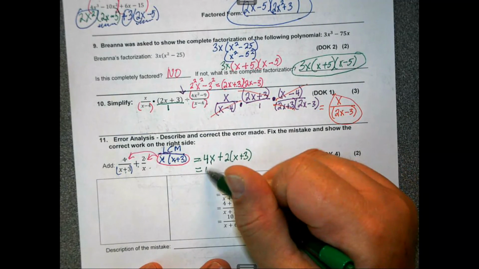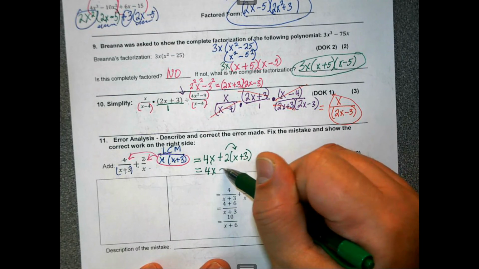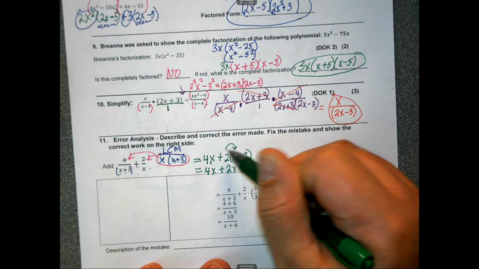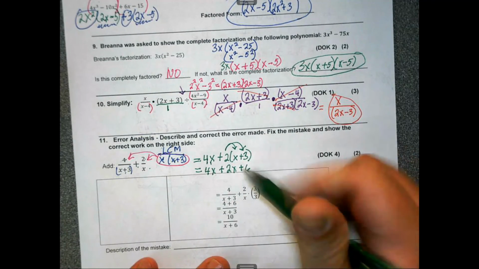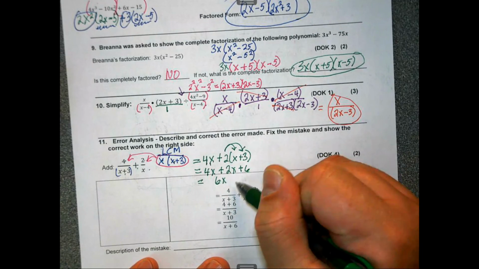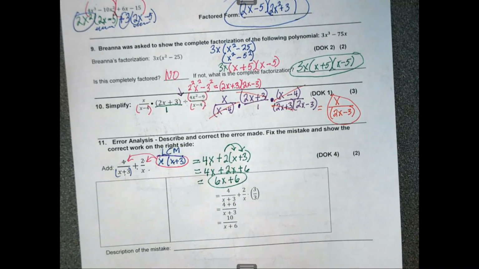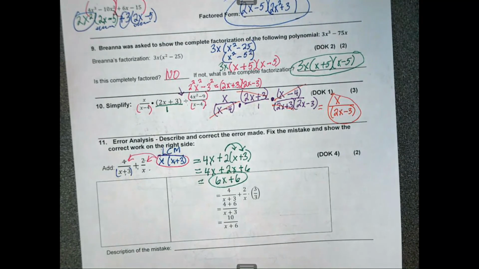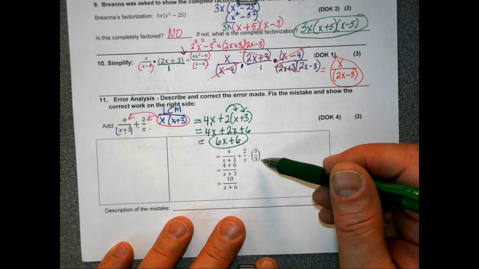So that is 4x, distribute the 2, plus 2x plus 6. Combine my x's. 6x plus 6 is my answer. There's the correct answer. And what was the mistake that she made?